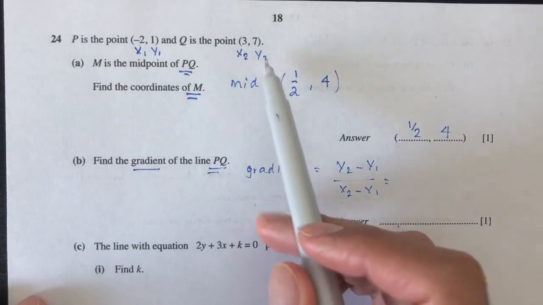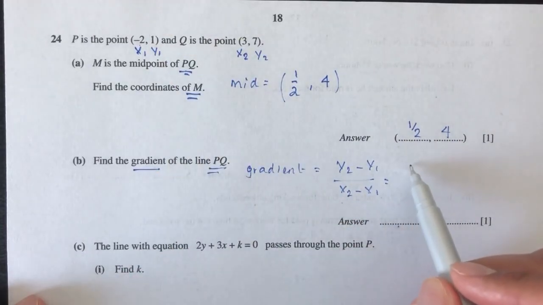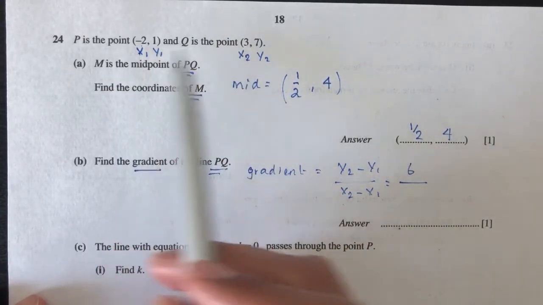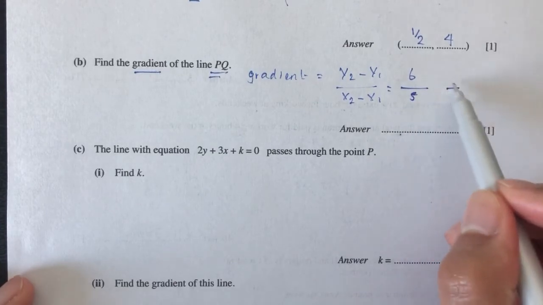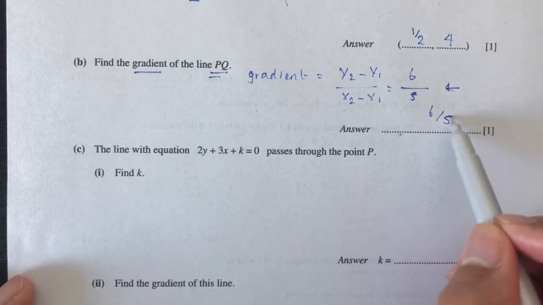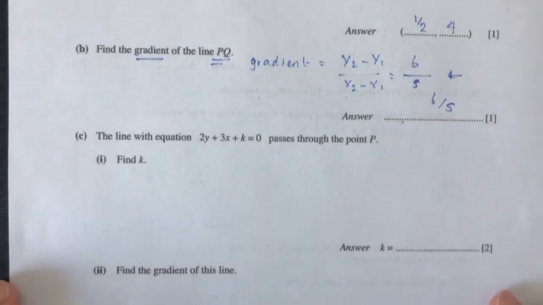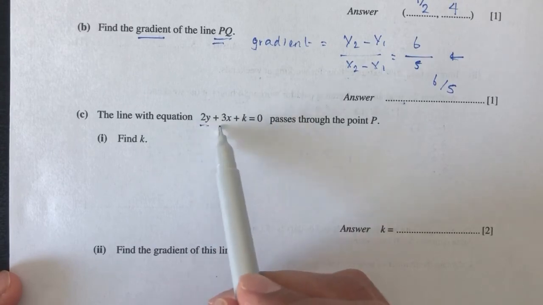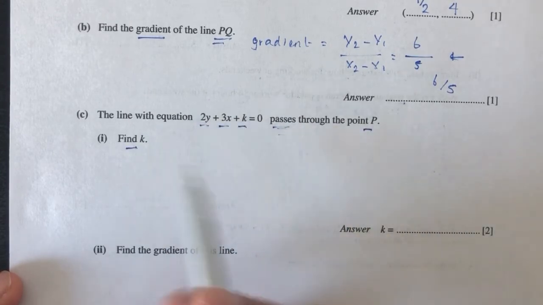So what is y2? y2 is 7 minus y1, which is 1. So 7 minus 1 will be 6 divided by x2 minus x1. So 3 minus minus 2 will become 5. So the answer is 6 over 5 for the gradient of the line PQ. So now part C, the line with the equation 2y plus 3x plus k equals 0 passes through the point P. Find the value of k.